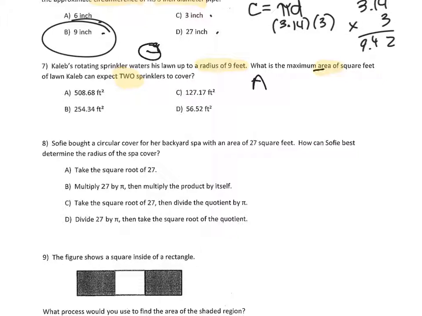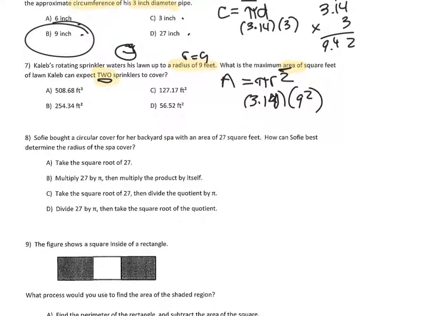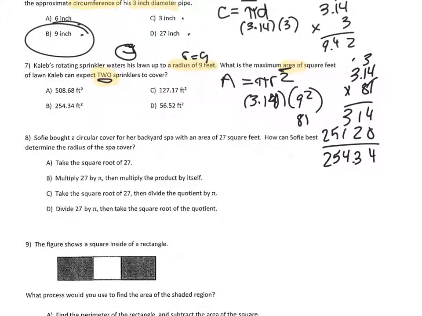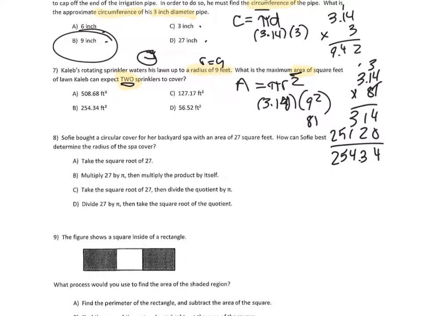So area, we want to use pi r squared. So 3.14, the radius was 9 squared. So keep it 3.14. Keep in mind it said 2 sprinklers. So what we're finding right now is the area of 1 sprinkler. So 9 times 9, 81. So 3.14 times 81. Okay, so we get 254.34, and that's for 1 sprinkler.